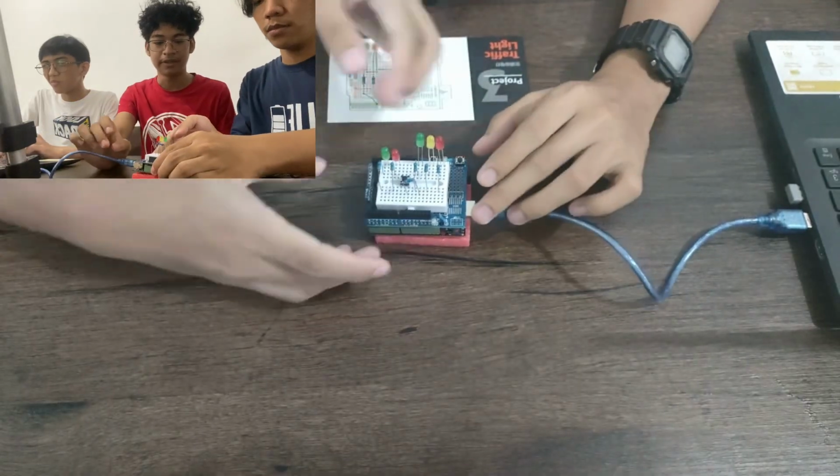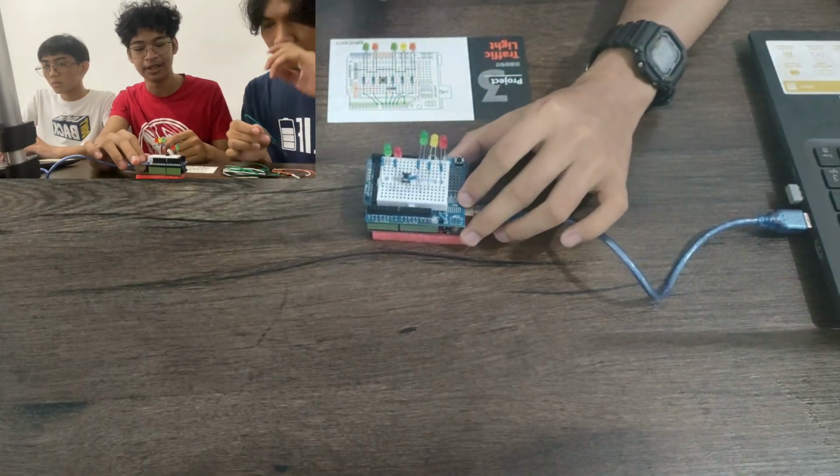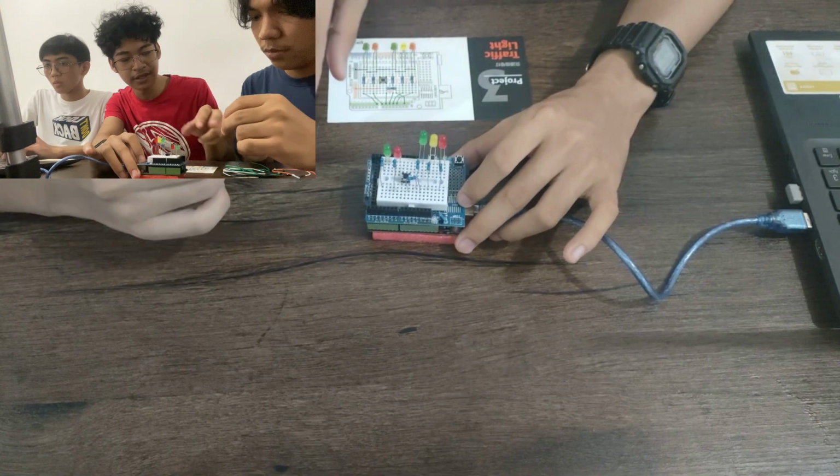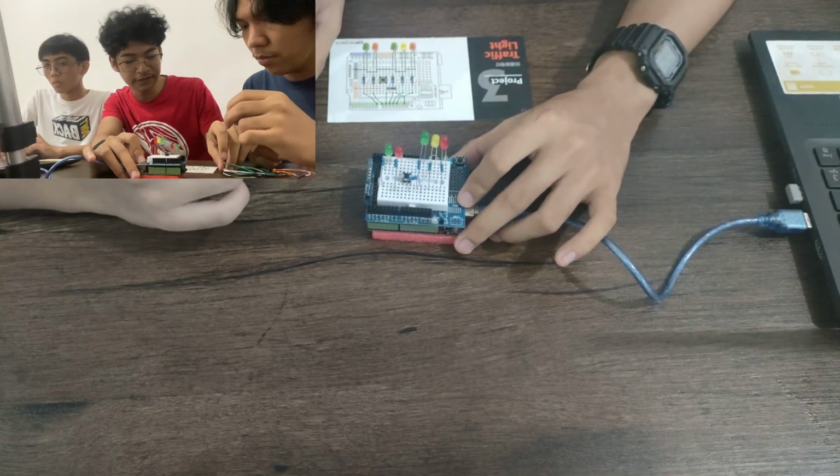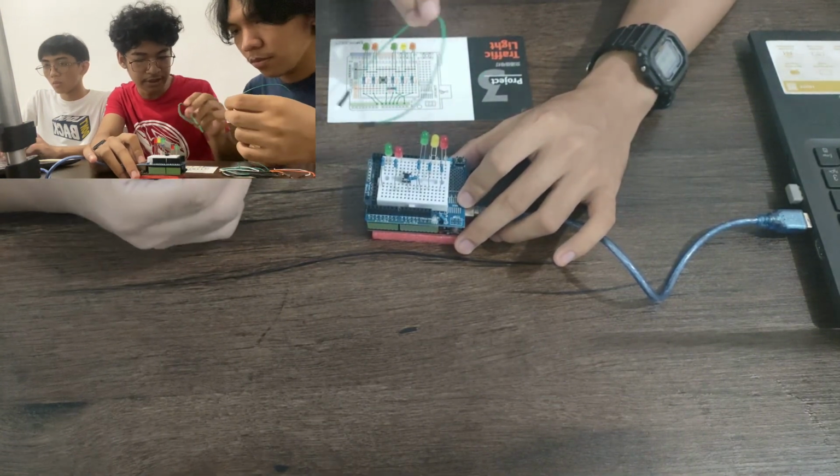Now we prioritize first the resistors, button, and LED so that once we get to the wiring phase, it will not be difficult.